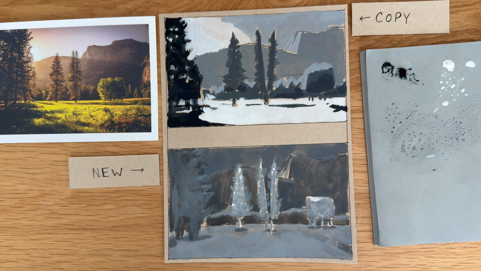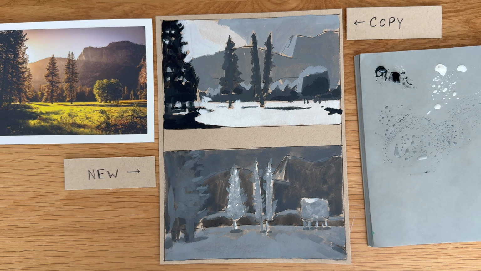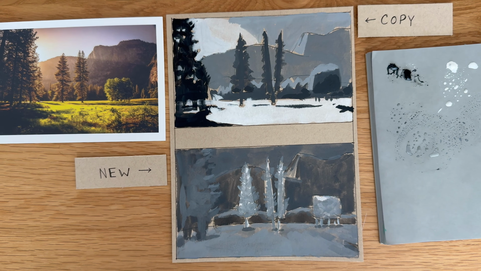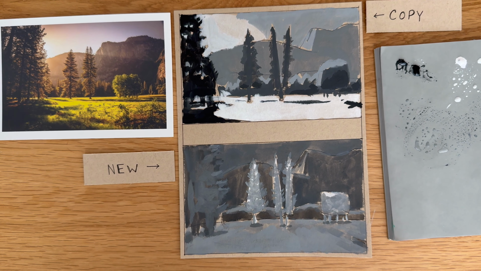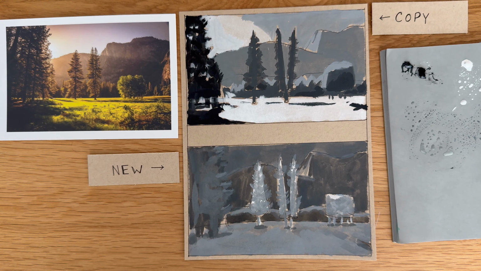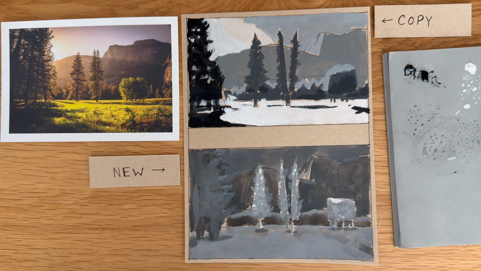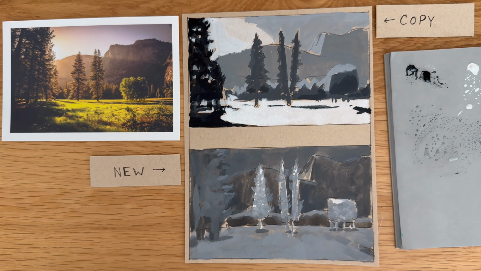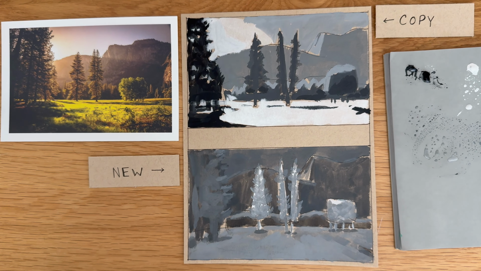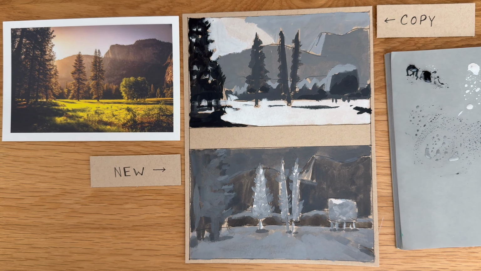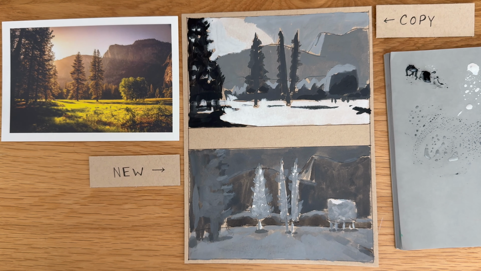And that's it for this exercise. Remember, the goal isn't to create a finished artwork. The goal is to explore different design possibilities before investing hours into a painting. If you completed the exercise, I'd love to hear how it went or what you discovered while experimenting with different value structures. In the next videos in this series, we'll continue exploring the fundamentals of composition, value, color, and light.